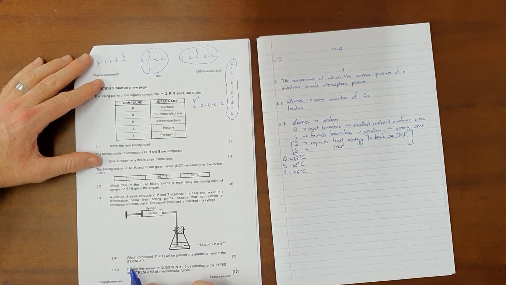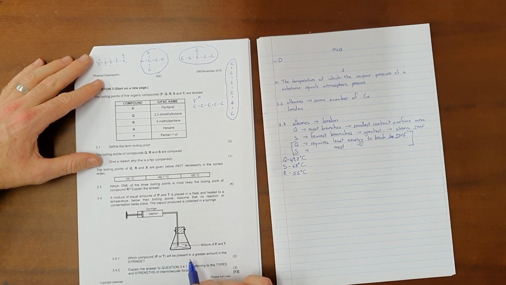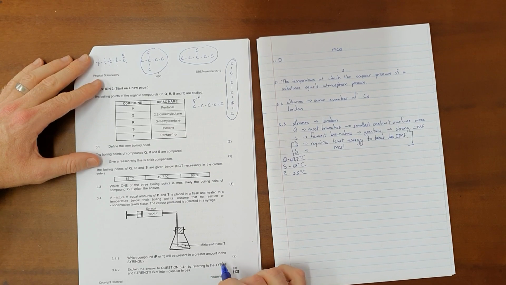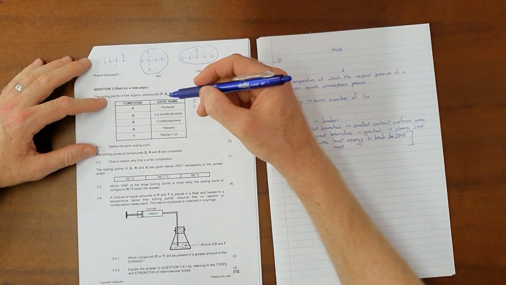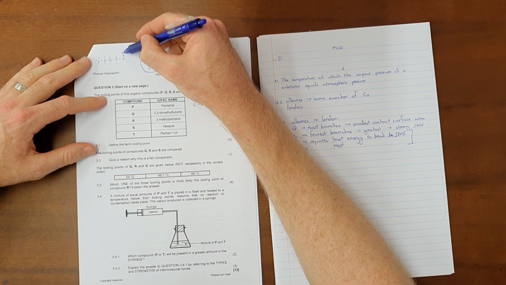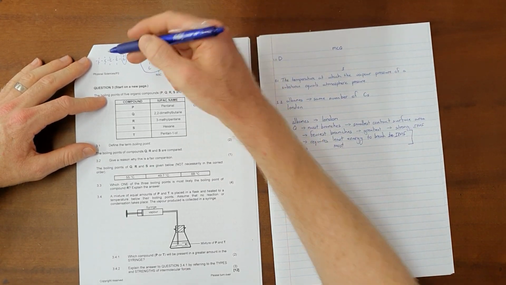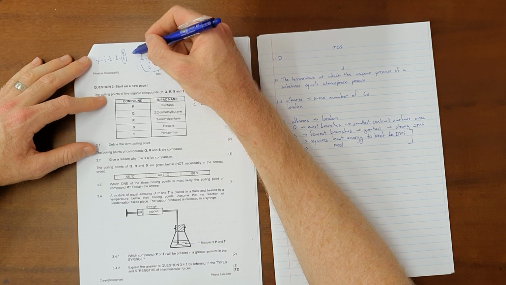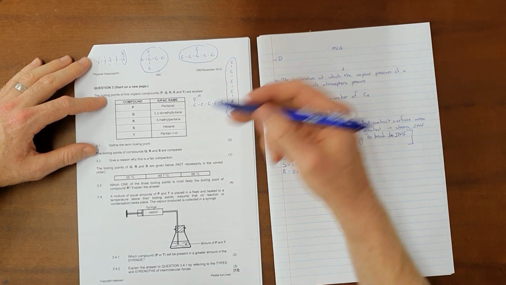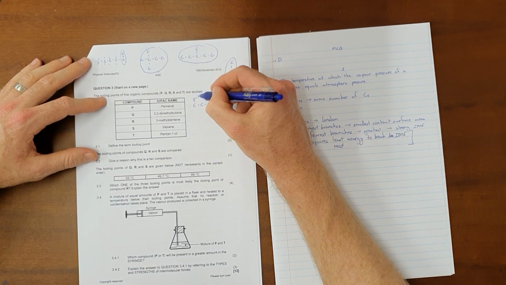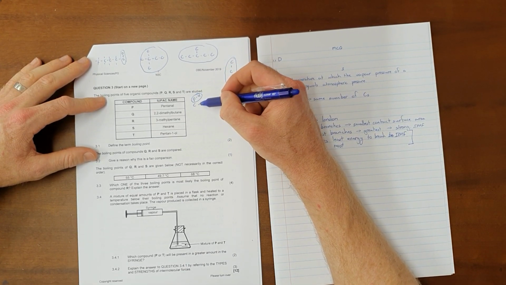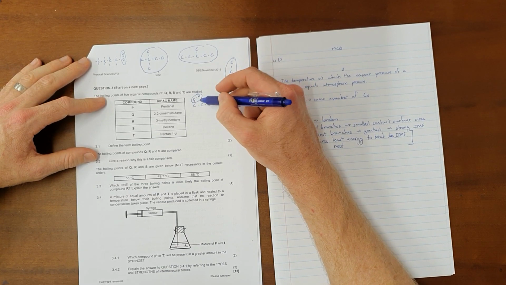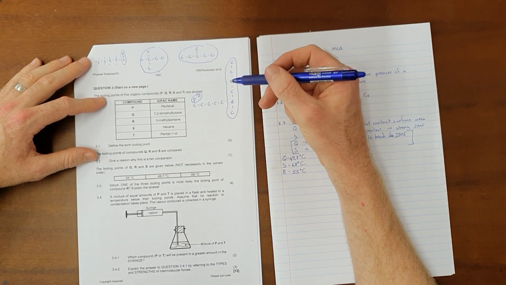3.4.1, which compound, P or T, will be present in greater amount in the syringe? What we need to see here is that we are comparing an aldehyde that has a carbonyl functional group, which we know to be polar and therefore has dipole-dipole intermolecular forces, with an alcohol which has a hydroxyl functional group, which we know to be strongly polar and therefore has hydrogen bonding intermolecular forces.